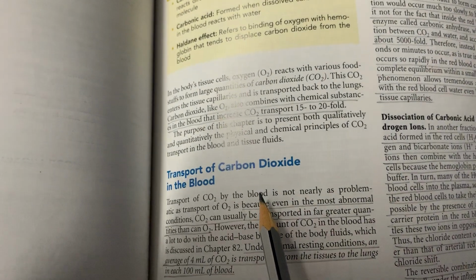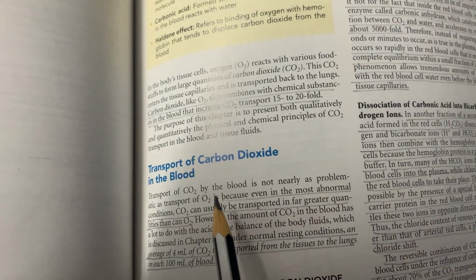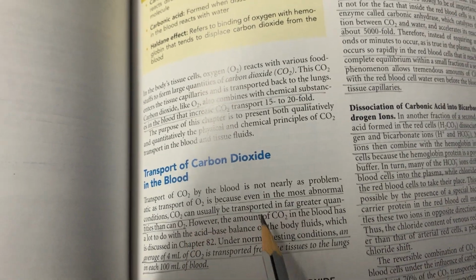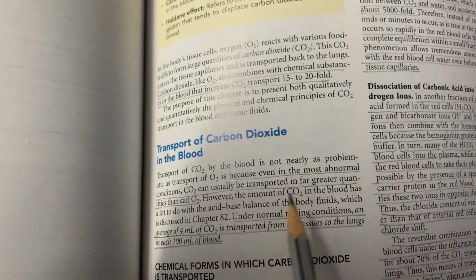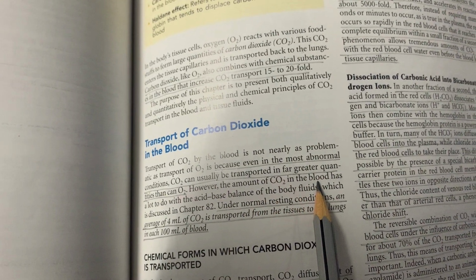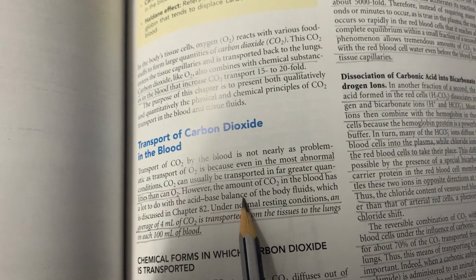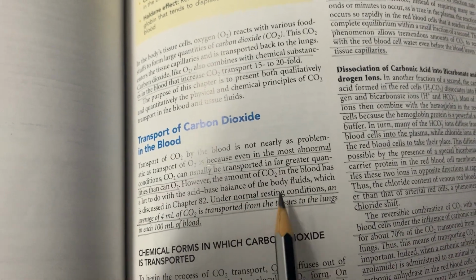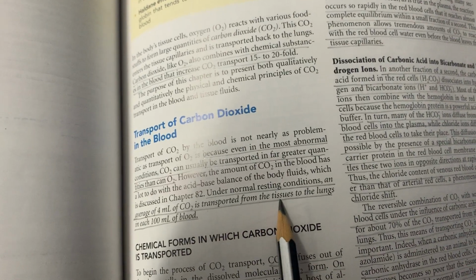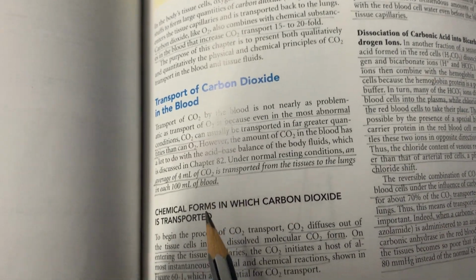Coming to transport of CO2 in the blood, it is not nearly as problematic as transport of O2 because even in the most abnormal conditions, CO2 can usually be transported in far greater quantities than O2. However, the amount of CO2 in the blood has a lot to do with the acid-base balance of the body fluids. Under normal resting conditions, an average of 4 ml of CO2 is transported from the tissues to the lungs in each 100 ml of blood.